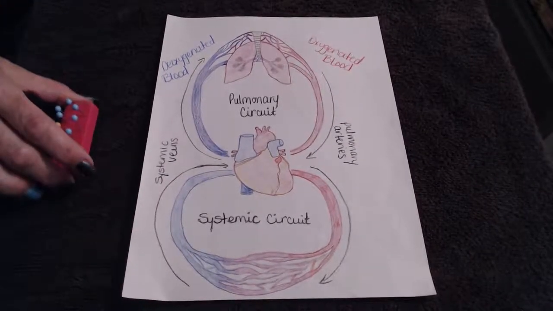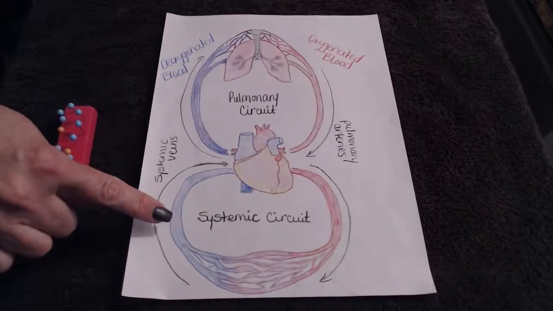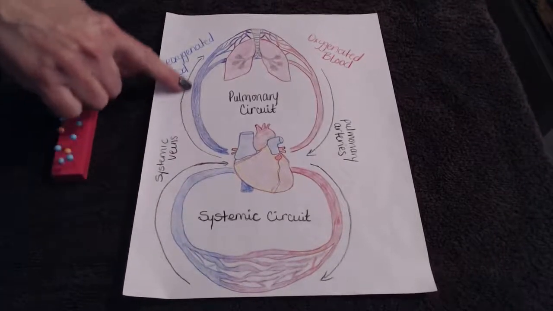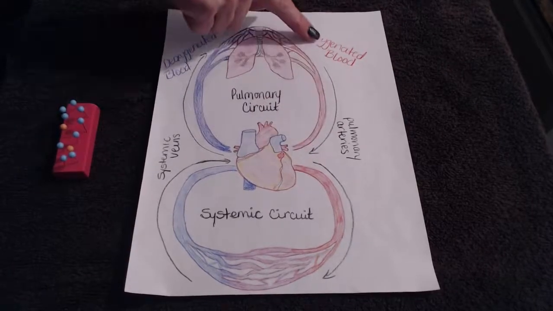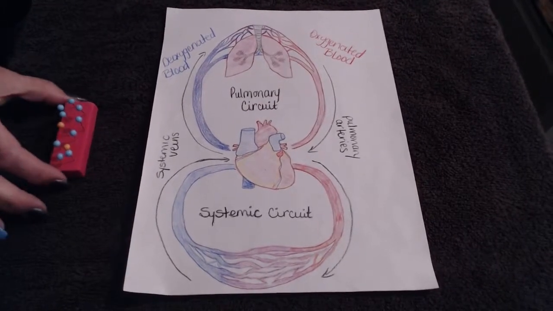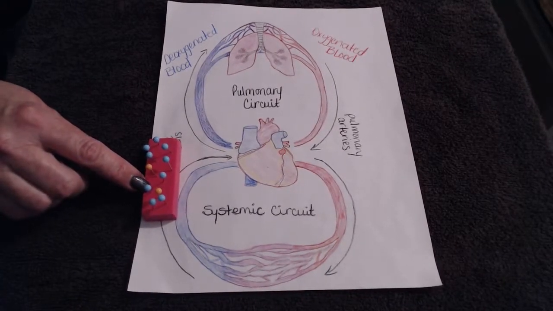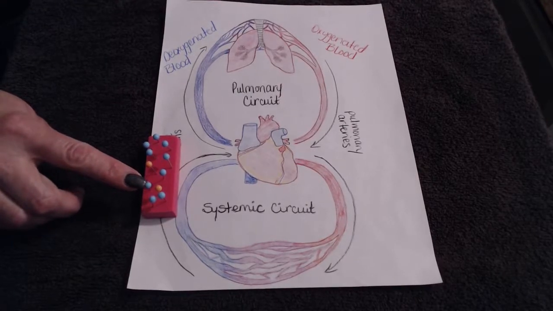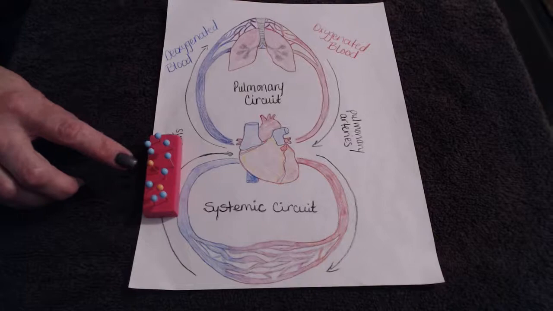So here on our diagram, you can see we have the pulmonary circuit and our systemic circuit. We have our systemic veins full of deoxygenated blood. Here in our pulmonary circuit, we have pulmonary arteries that are full of oxygenated blood. So I am going to take our blood, which is this pink eraser, and at the moment it is full of carbon dioxide, which are our blue pins, and oxygen, which are our orange pins.